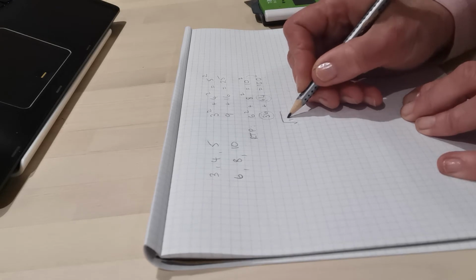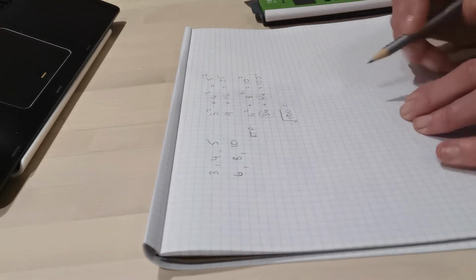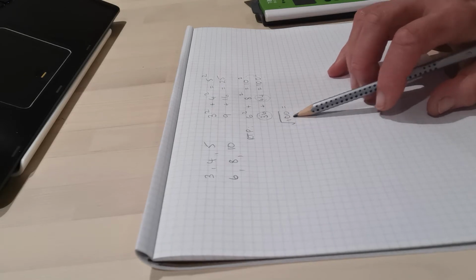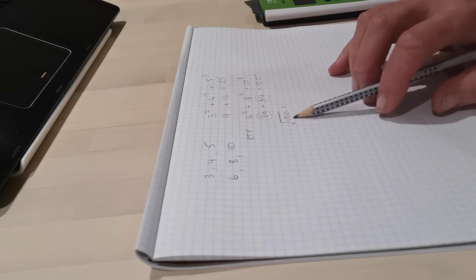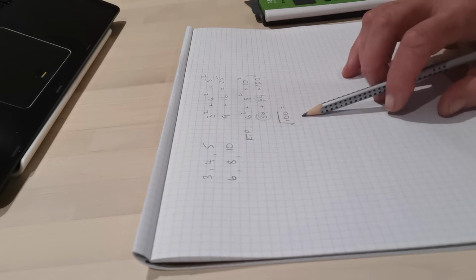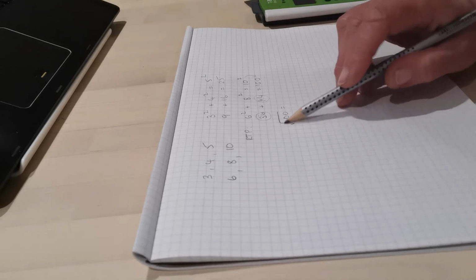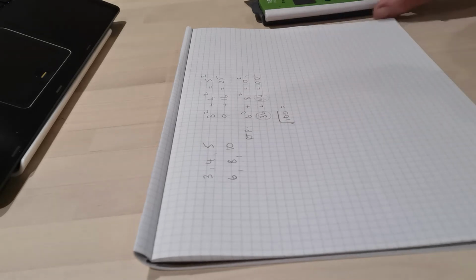So we put the 100 underneath that. And what it means is, basically, what number multiplied by itself gives 100 underneath that little symbol. So it's a bit of a mouthful, so it's much easier writing the square root symbol.